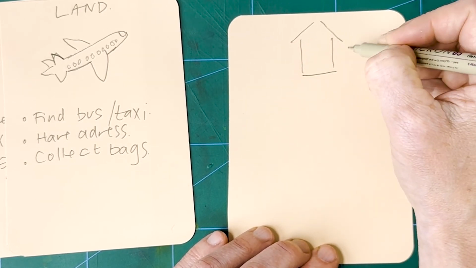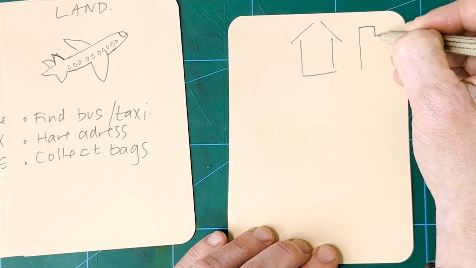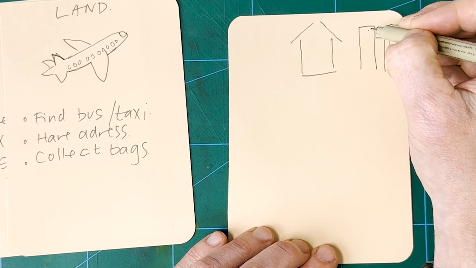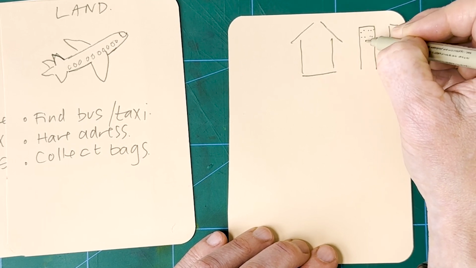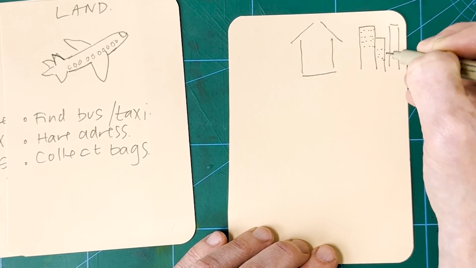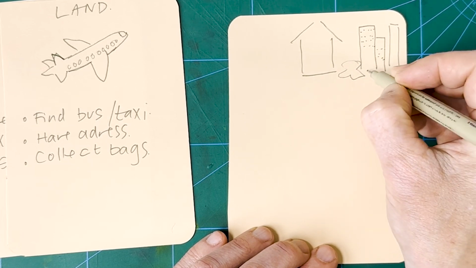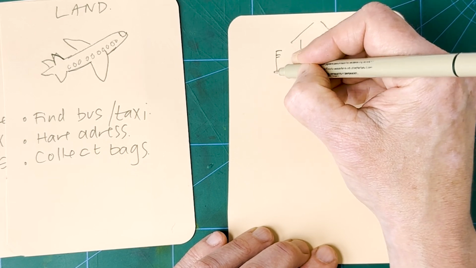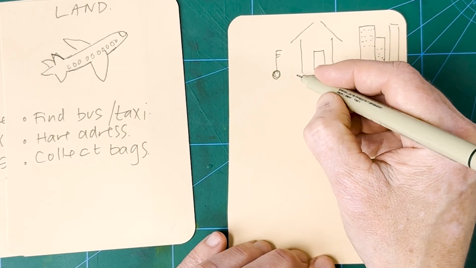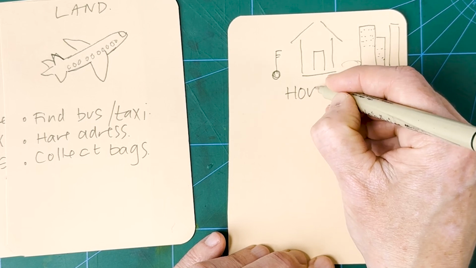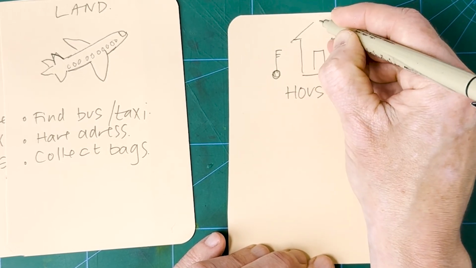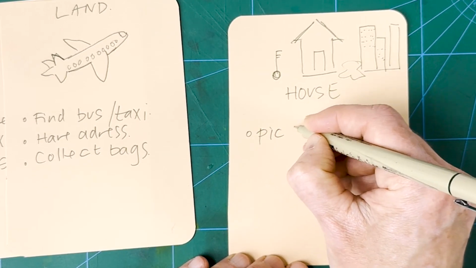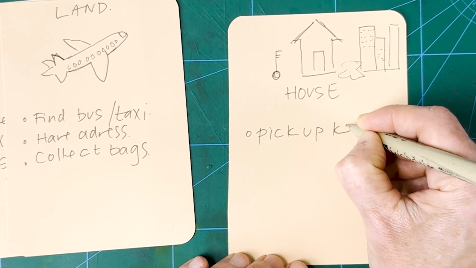Or the hotel. Maybe it's a large hotel. Maybe it's like a skyscraper hotel. And you can have different windows. And maybe a pool. I don't know. Depending on where you're going. I draw keys here as well. House. House where you're going. And you need to pick up keys.